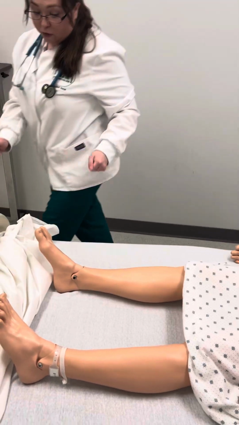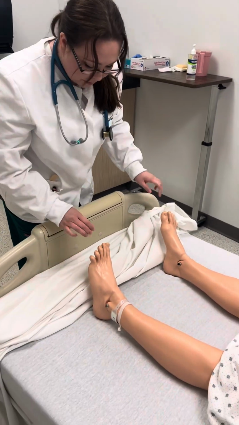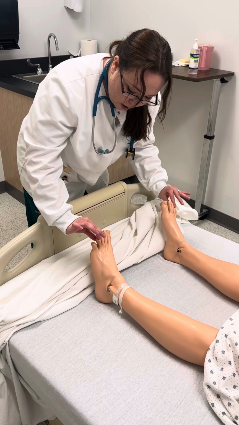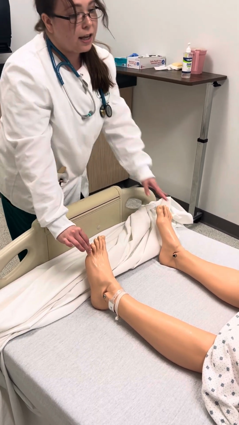I'm going to do the same thing on the toes. The nails are pink, nice and clean. Capillary refill on each toe. It's less than 3 seconds.